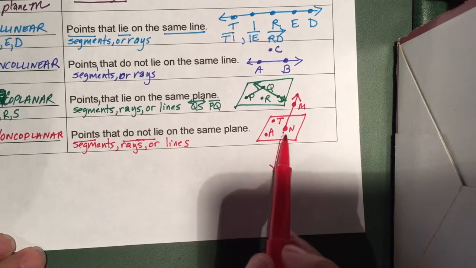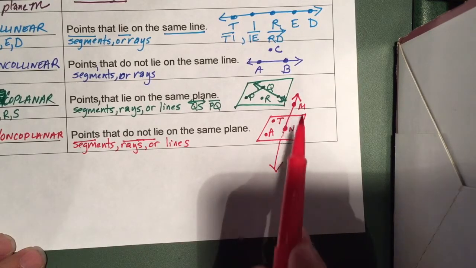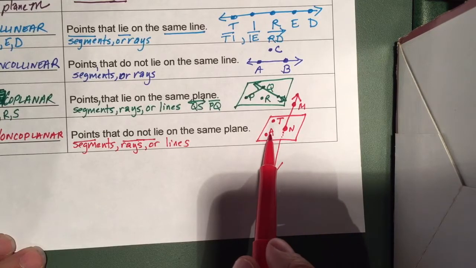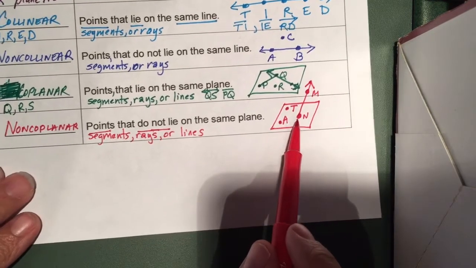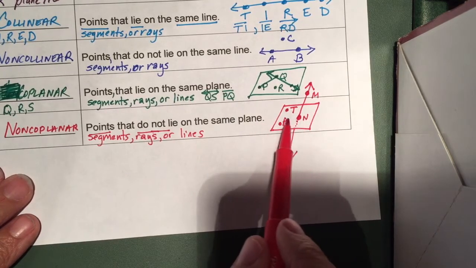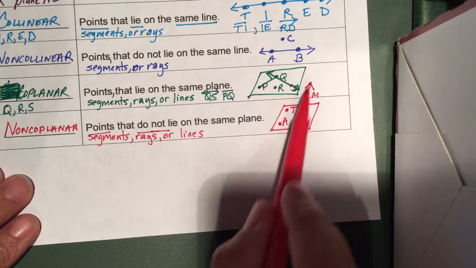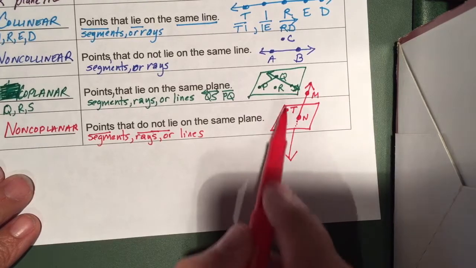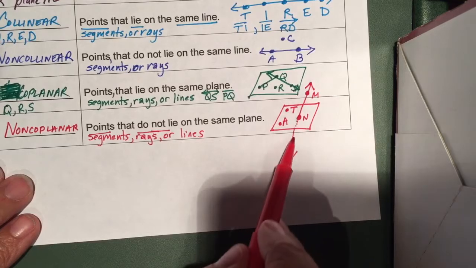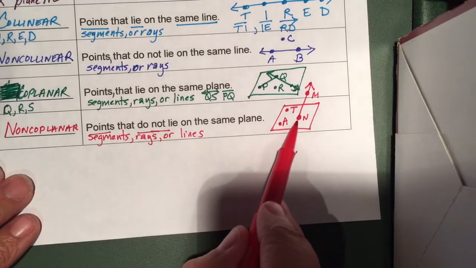M is not coplanar with the rest of them because M is not in that plane. Everything in this plane is coplanar except for the M. Any rays, segments, or lines that I draw in that plane are coplanar except for line MN. Line MN is not coplanar with everything else because the only thing that line MN shares with the plane is a point.